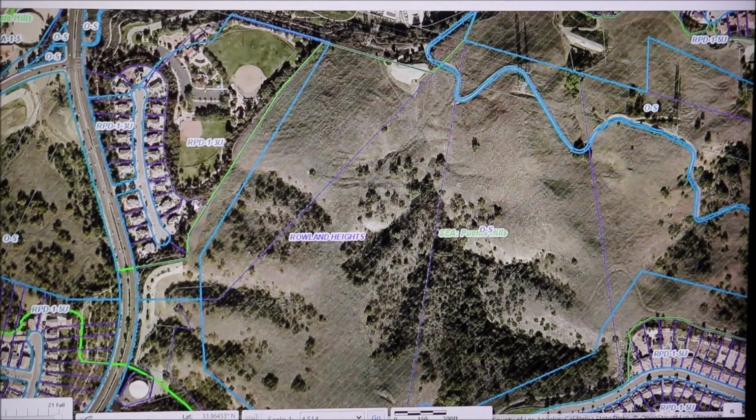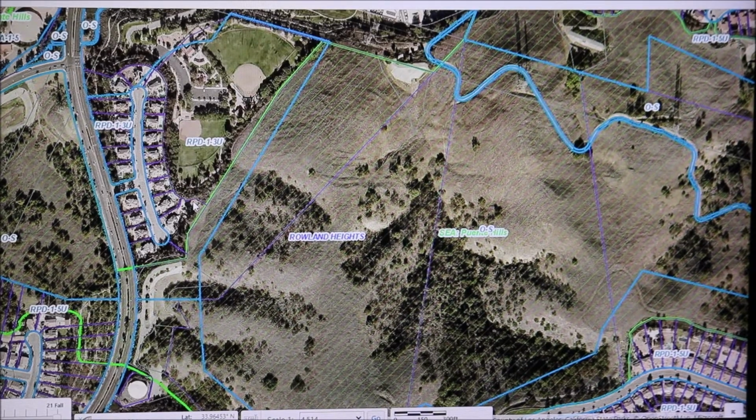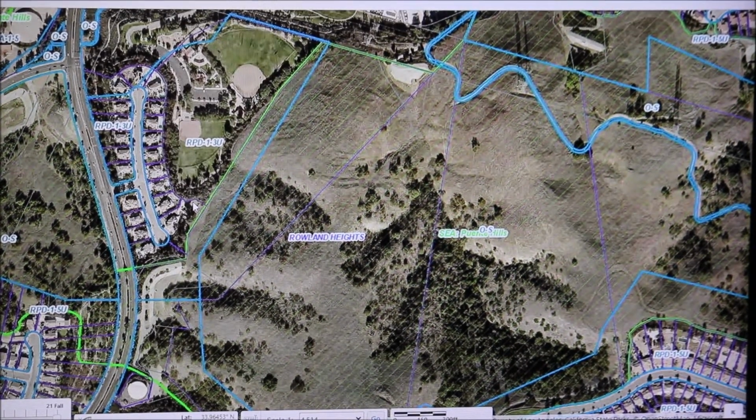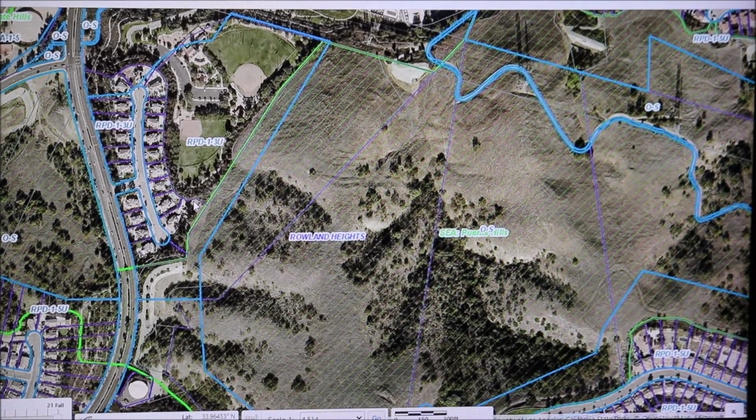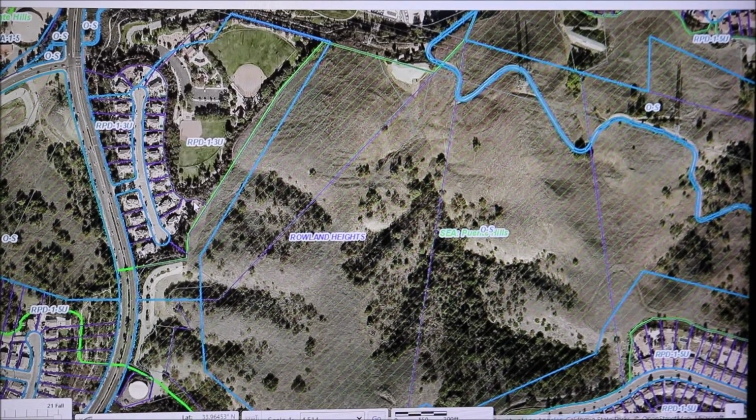Once we get the map updated, I can go through that again with you so that it's clear that nothing that currently has a zone of open space and is publicly owned would be changing.